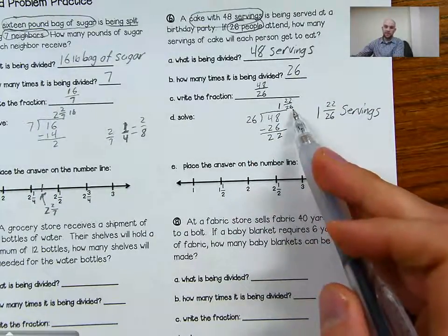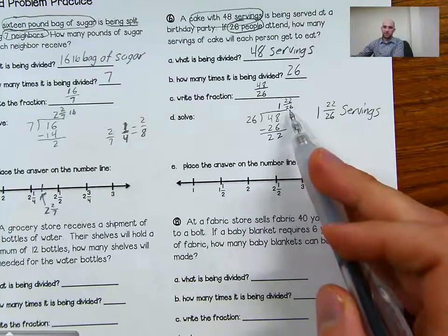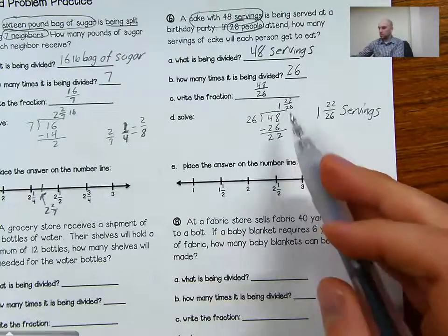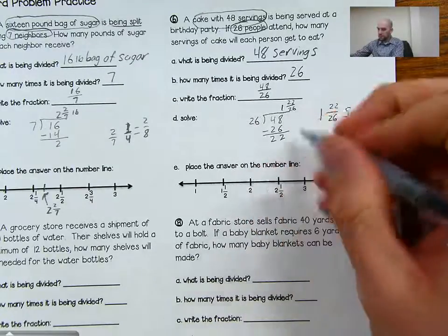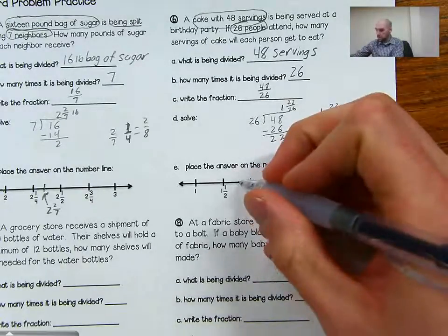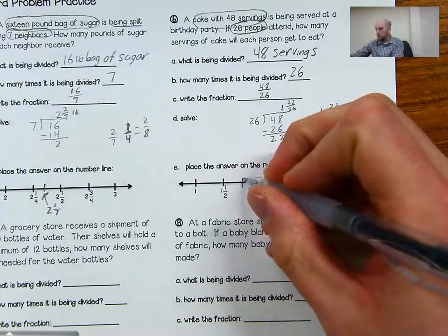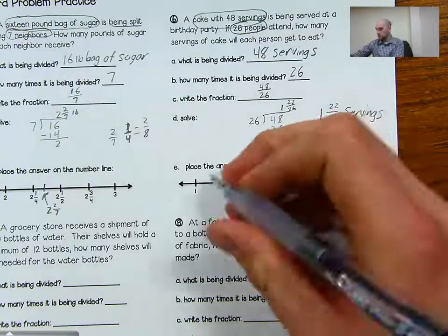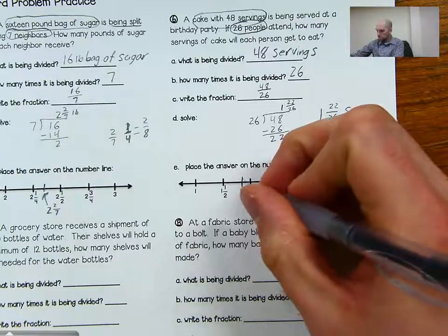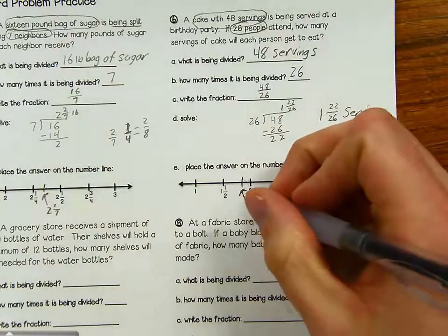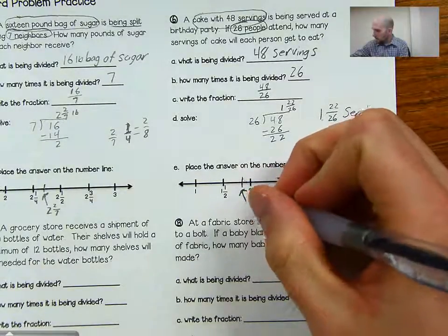13/26, again, because we have an even denominator, we can look and we can see 13/26 would be 1/2. So 1 and 1/2 would be 13/26. 22/26 is more than that. So it's going to be pretty close to 2. It's going to be up here between 1.5 and 2, but closer to 2. We'll put that right on our number line.